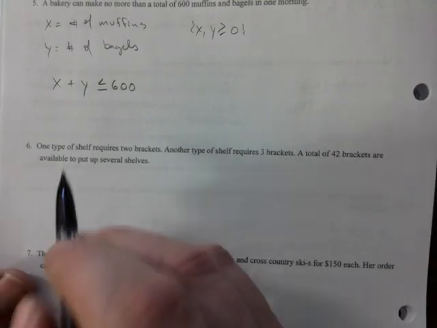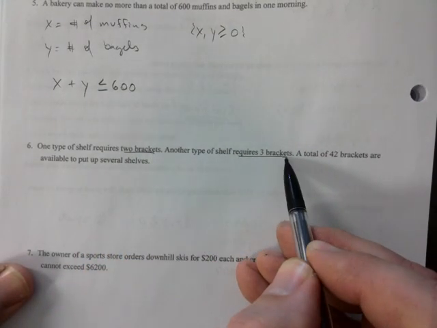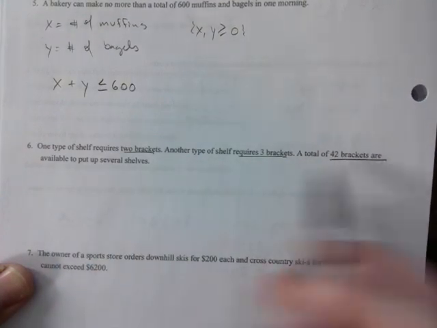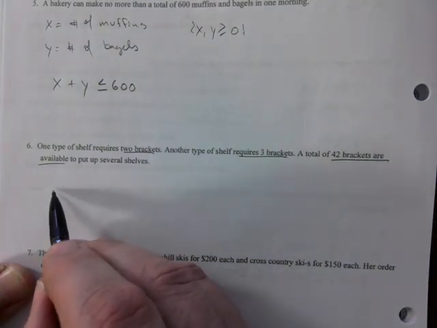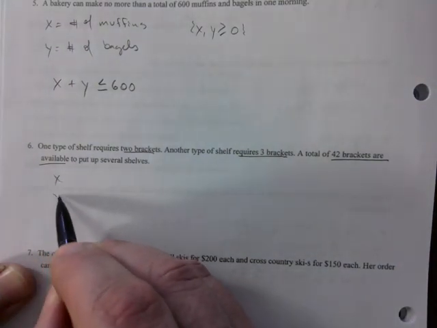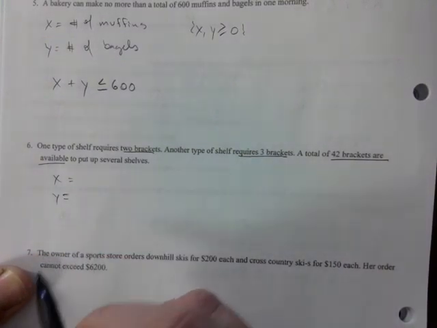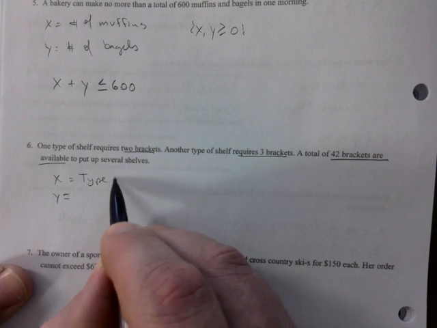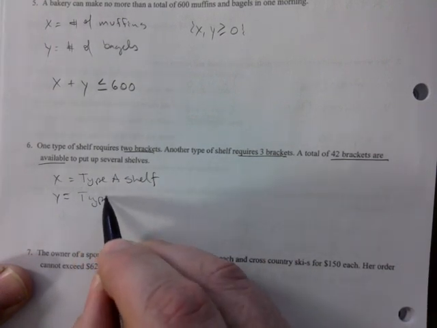One type of shelf requires 2 brackets. Another requires 3 brackets. A total of 42 brackets are available to put up shelves. I want to make sure I finish this before the bell. Let me see. Oh yeah, we're doing good. This would be number of type A shelf, type B shelf.